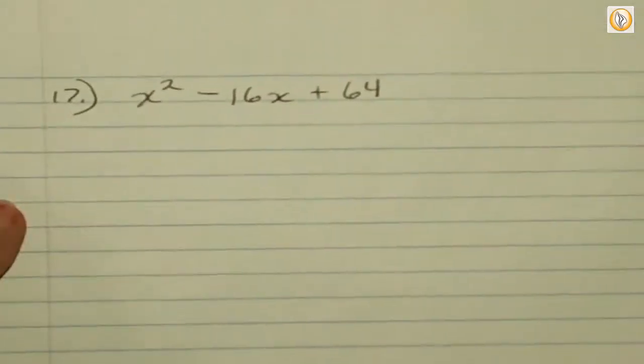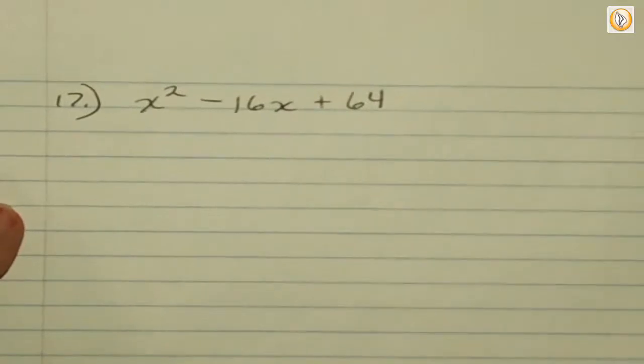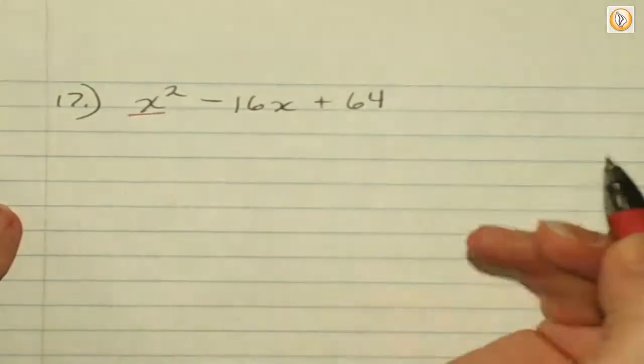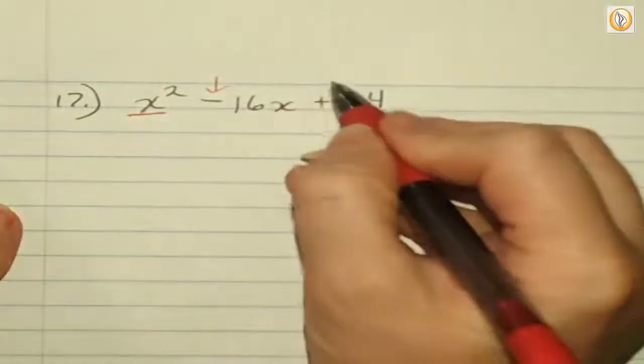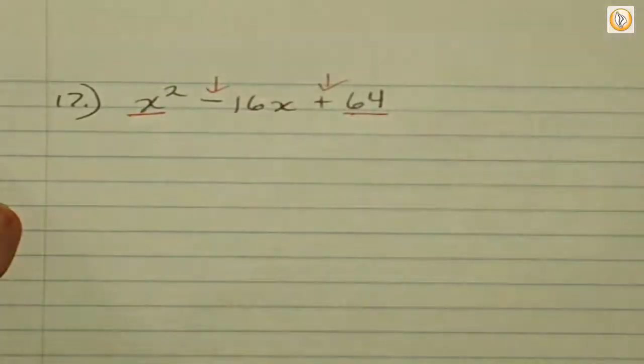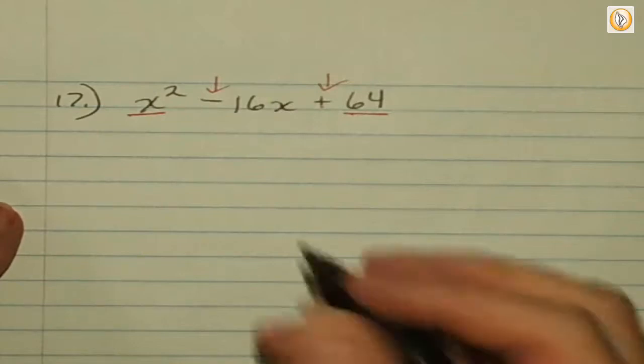Okay, here we go. Let's see. Sophia. Notice this is a perfect square. I have a negative and a positive. Can I take anything out of these? Do they have anything in common? No. All right, so Sophia, tell me what you think this is.